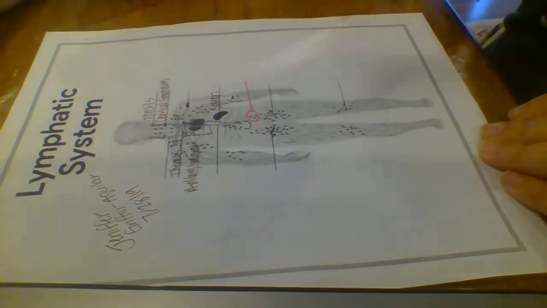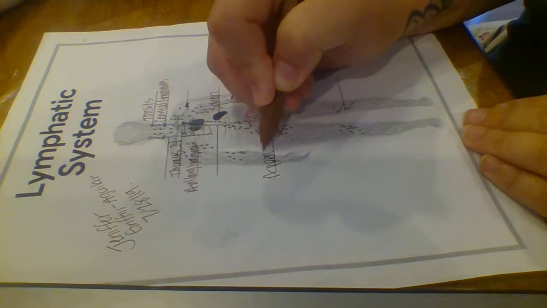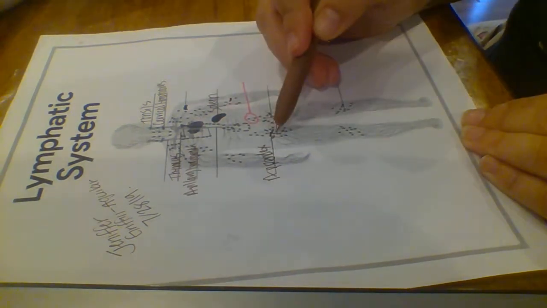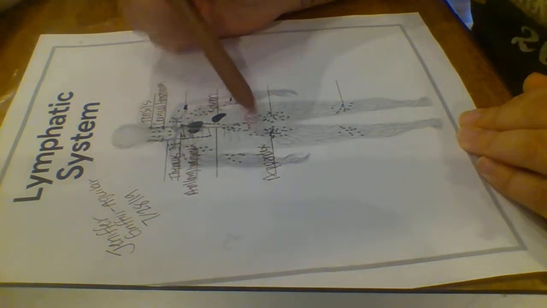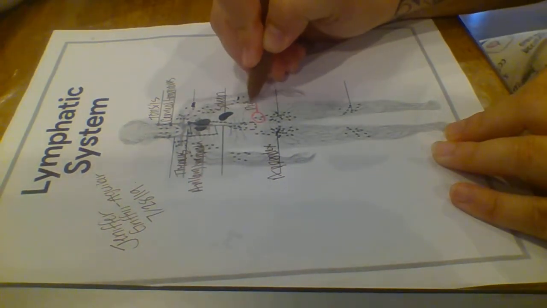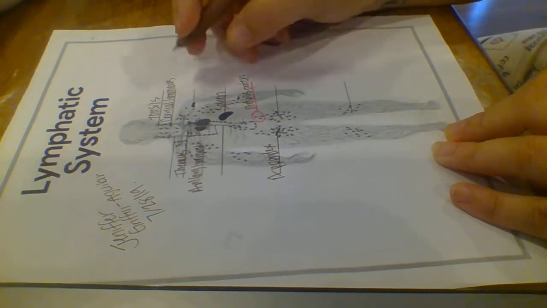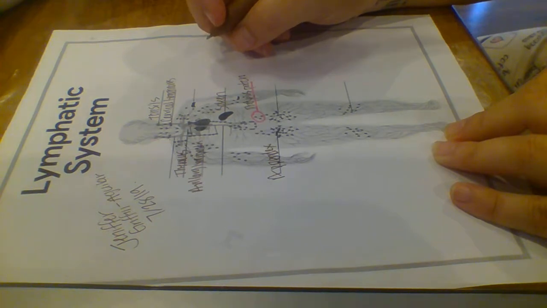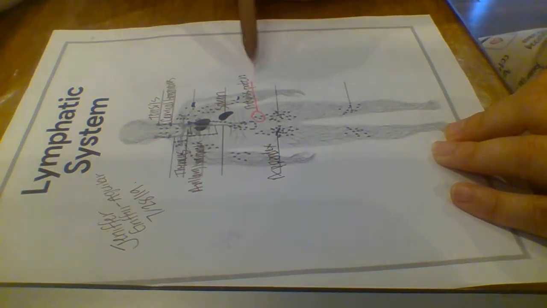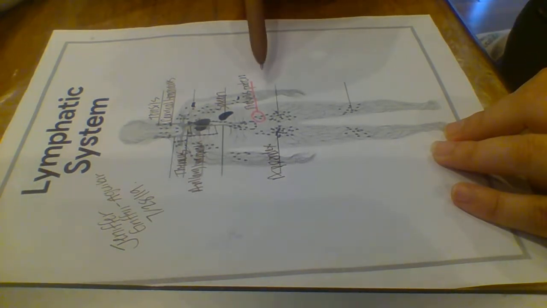Moving down here is the appendix, and we actually do not know the function of the appendix. And then right over here is the Peyer's patch. In the Peyer's patch, this location is within the small intestines, and the function, it monitors intestinal bacteria population to prevent growth of pathogenic bacteria.